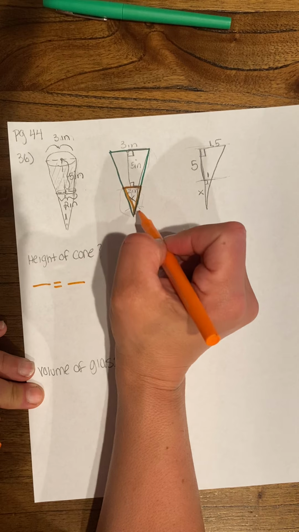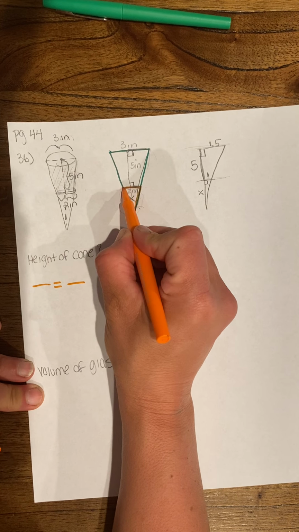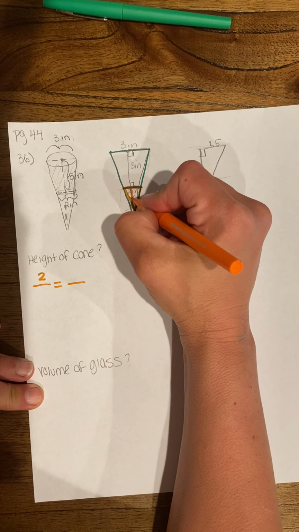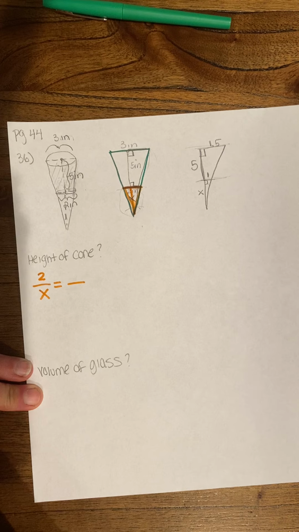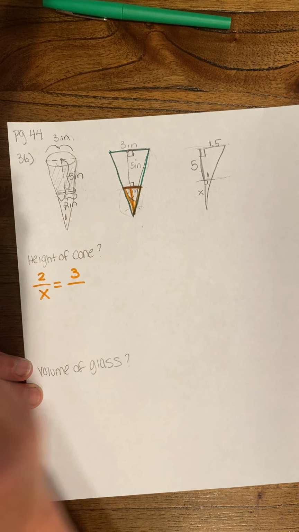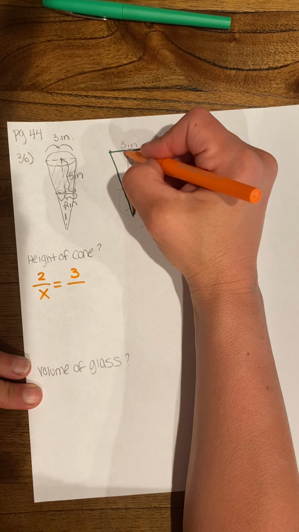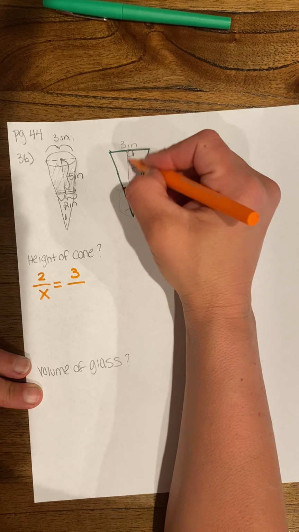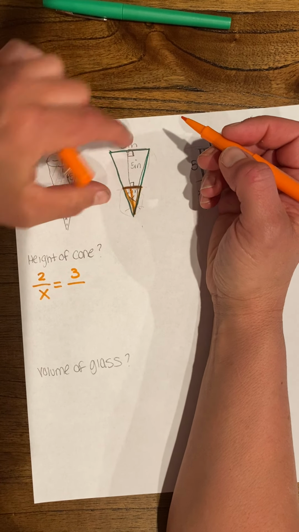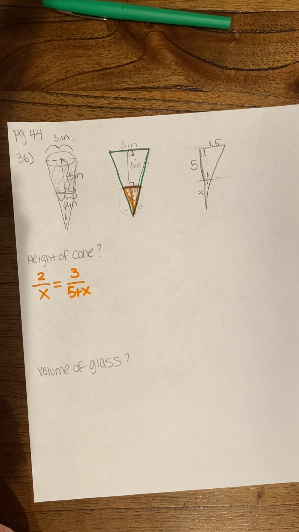So in the big triangle, well, we could start with the little guy. In the little triangle, the top side right here is 2, and the height I'm looking for is x. The 2 in the big triangle corresponds to the 3. And be careful on this. In the big triangle, this height here is not just 5, because 5 only stops there. I'm going triangle to triangle, so we would have to say 5 plus x.